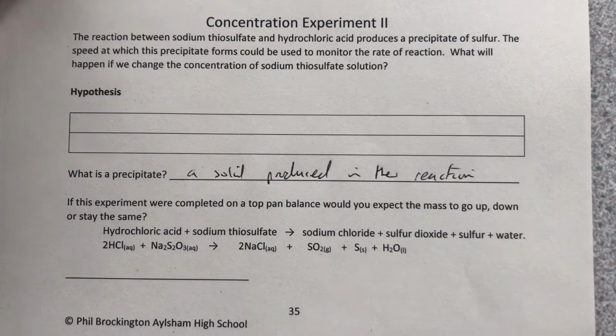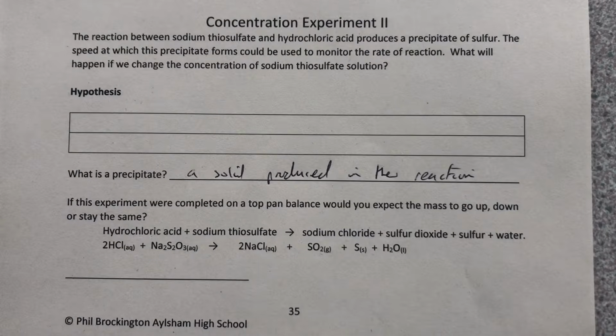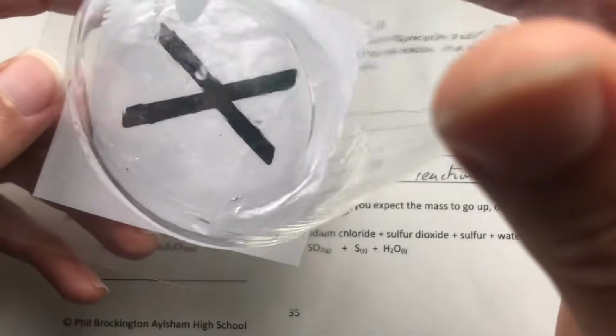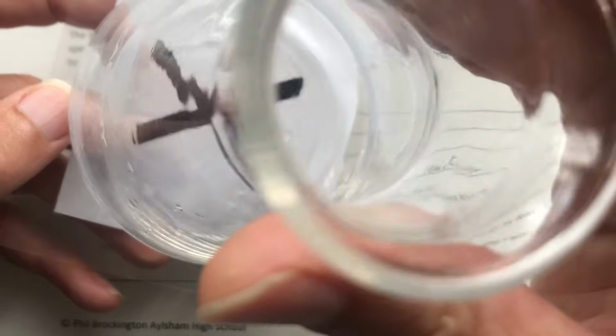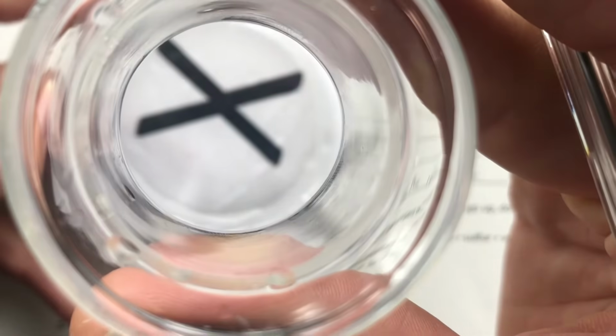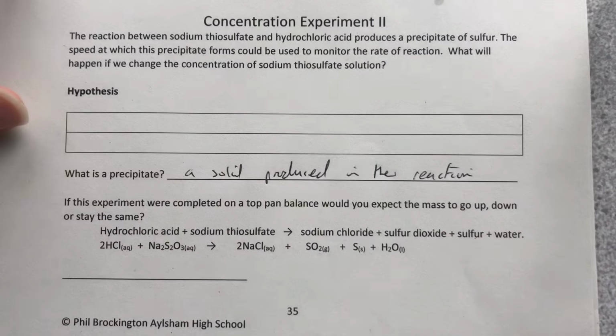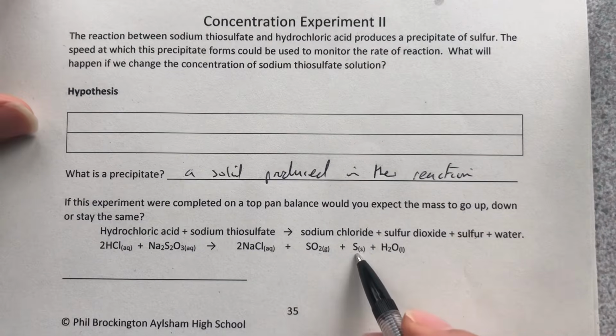So what we're going to do is put the reagents in a conical flask, one of these, and we're going to put that on top of an X like that, and we're going to look down through the flask, and when that X disappears, that X will disappear because of the sulfur solid produced.